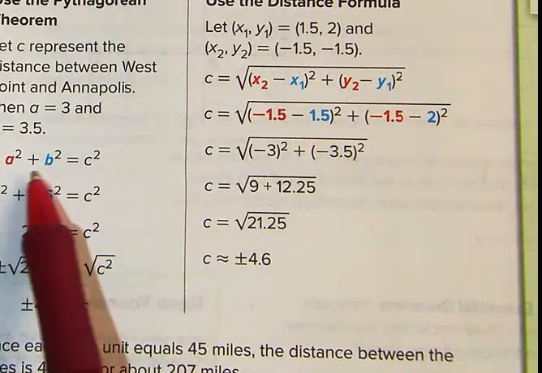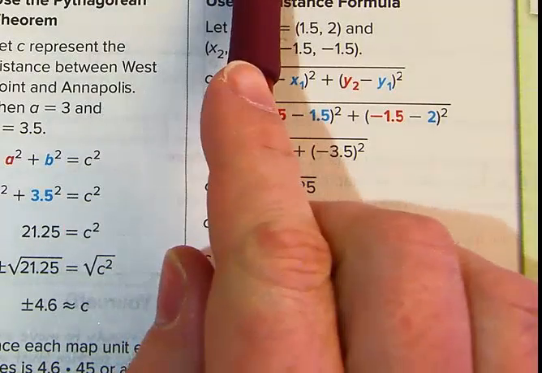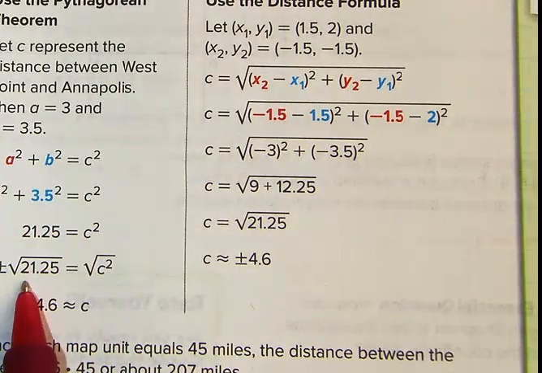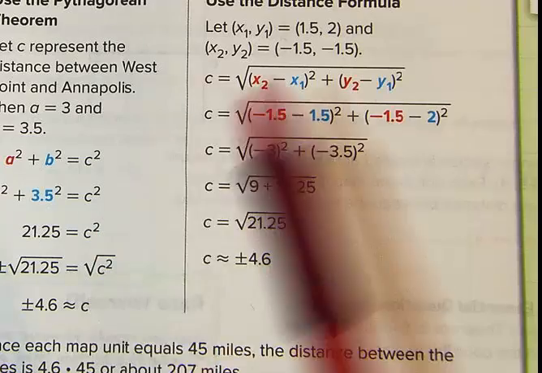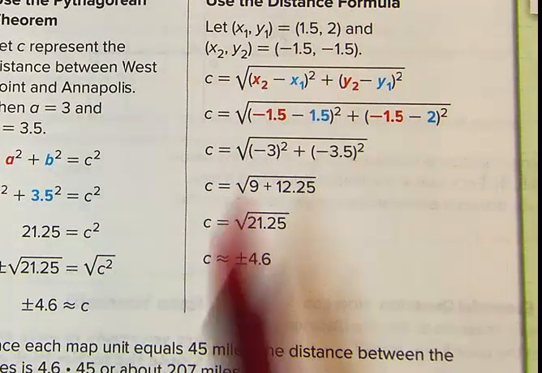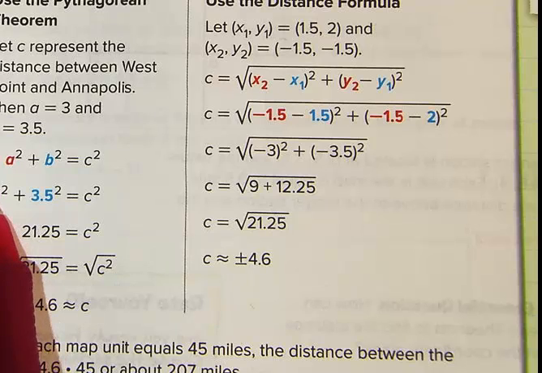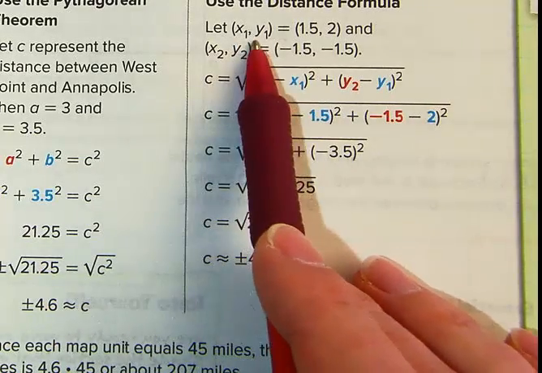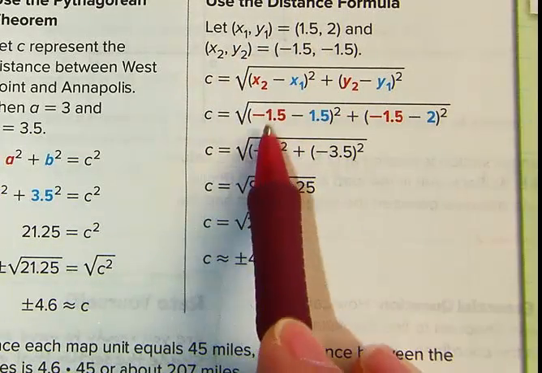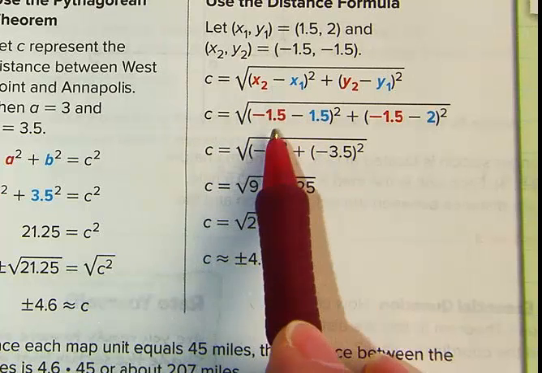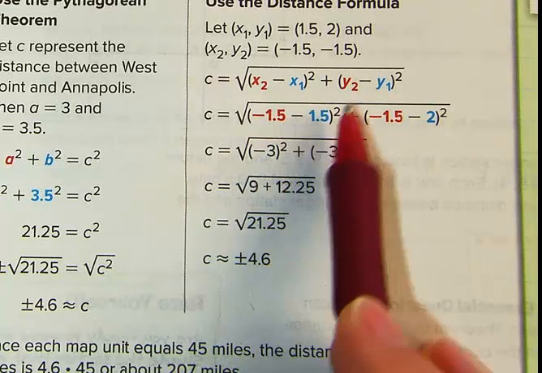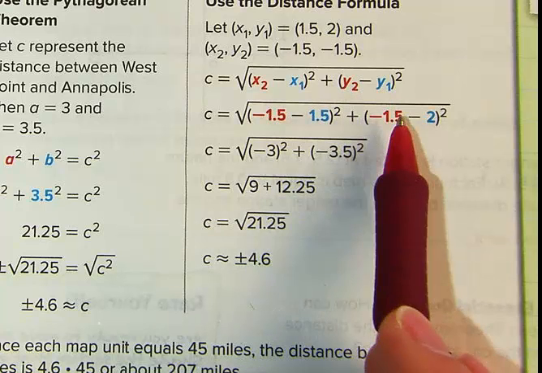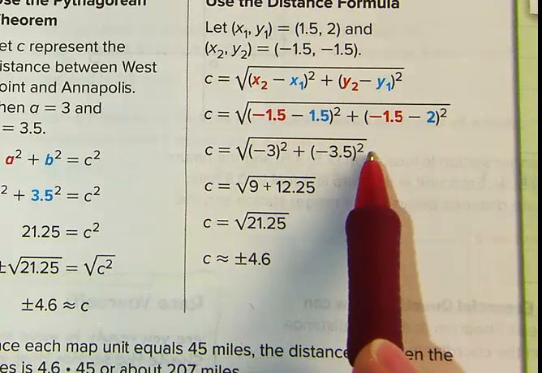This person used the Pythagorean theorem for this particular problem, and they did it like we did with the Pythagorean theorem on the previous example, and got about 4.6. This person here used the distance formula. Instead of finding that the change was 3 by counting units, they did the math here. So they had x2 minus x1. So it's negative 1.5 minus 1.5, which was negative 3. The change in y was y2 minus y1. So that was negative 1.5 minus 2, and they got negative 3.5.